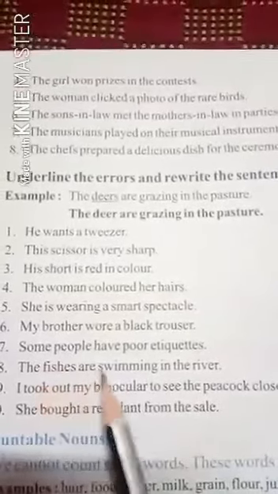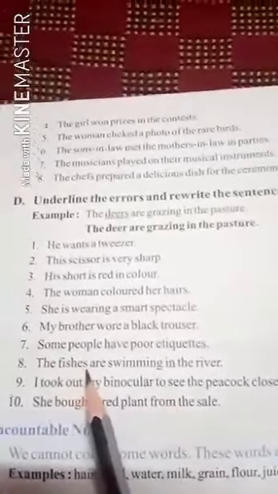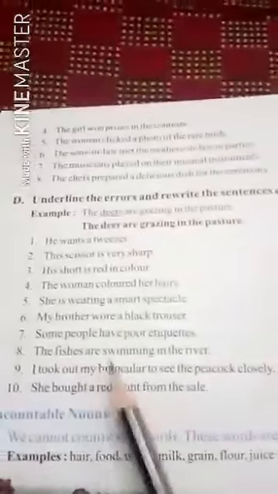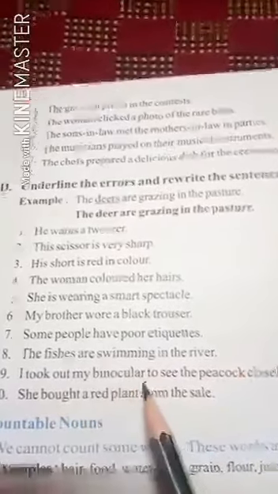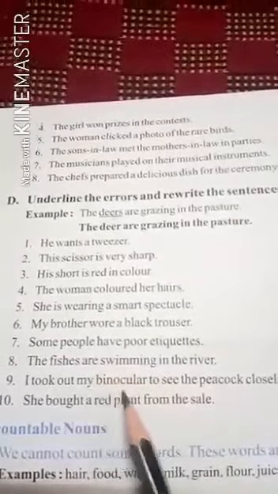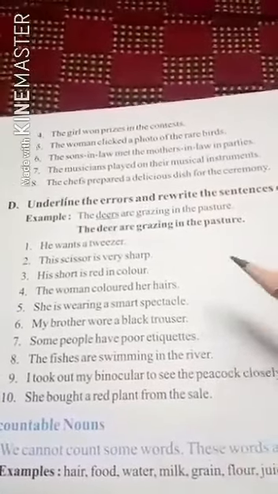The fishes are swimming in the river. Fishes, the group of fish is called fish. So here S is not required. Fish, the fish are swimming in the river. I took out my binocular. Binocular, you have to use in plural form, binoculars. So in this way, you have to do all these questions properly.